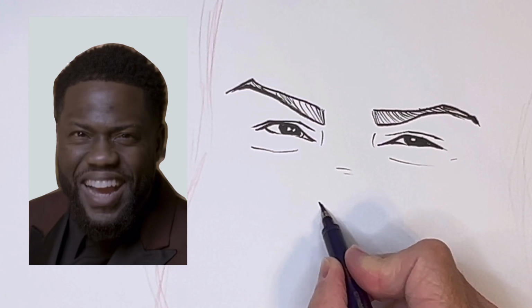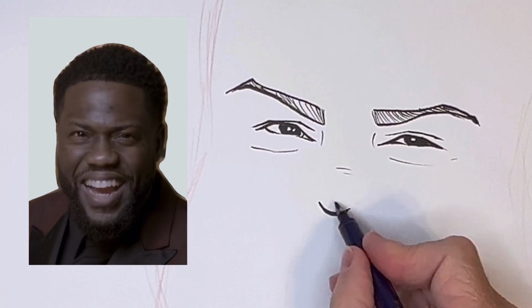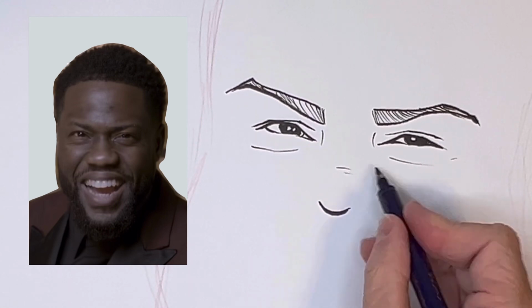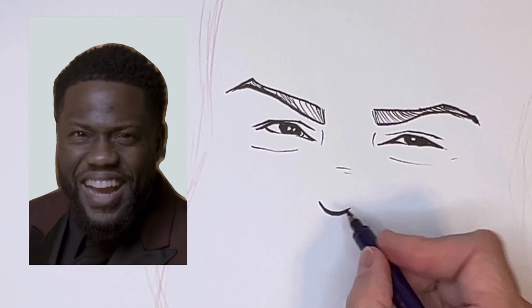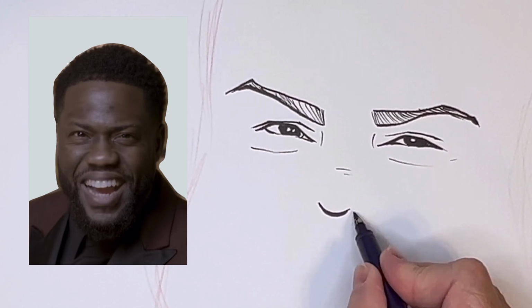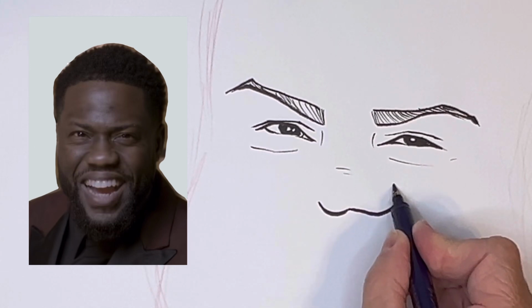Now the bottom shape of his nose, I don't know what you call it, but this bottom shape between the nostrils is actually smaller than the nostrils, which on some faces it's the opposite. The nostrils are wide and then round like that.